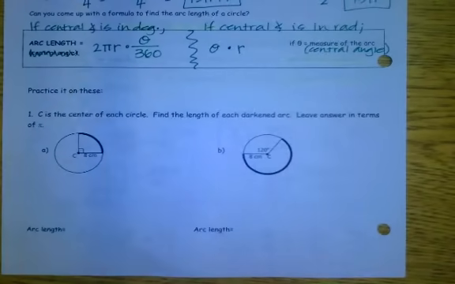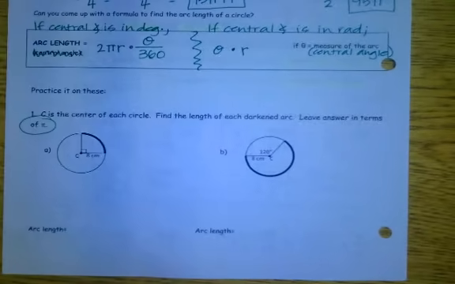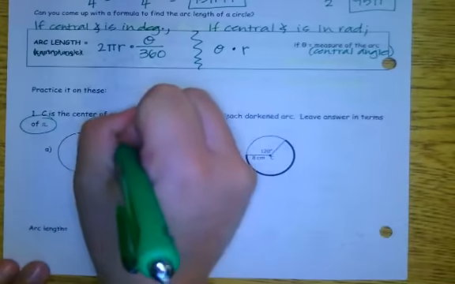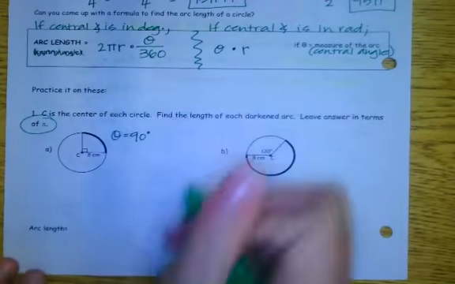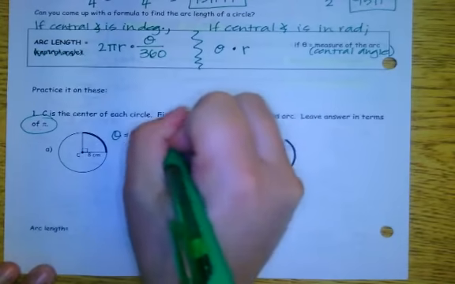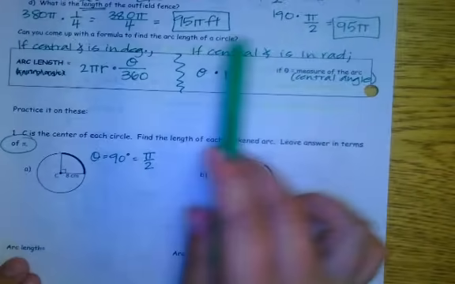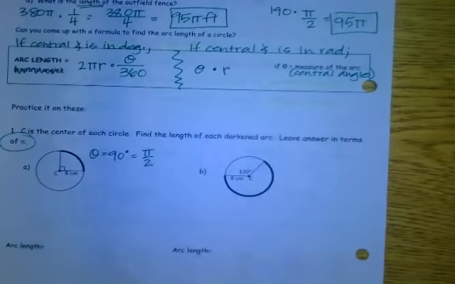We're going to practice. C is the center of each circle. Find the length of each darkened arc and leave your answer in terms of pi. That's key here. Don't multiply it out. What is the measure of theta in number 1? 90 degrees. 90 degrees is equivalent to what in radians? Pi over 2. So you could use the degree formula or the radian formula, just make sure that you substitute in the right value.